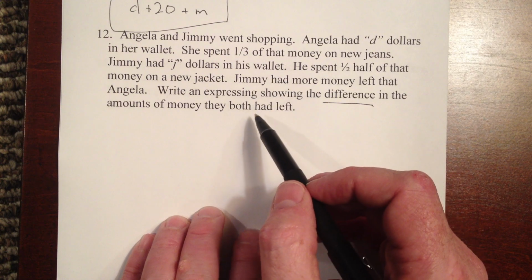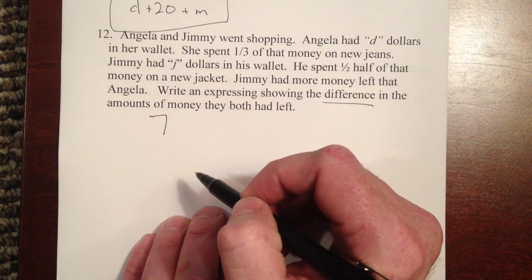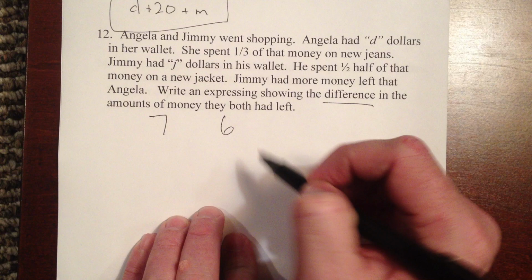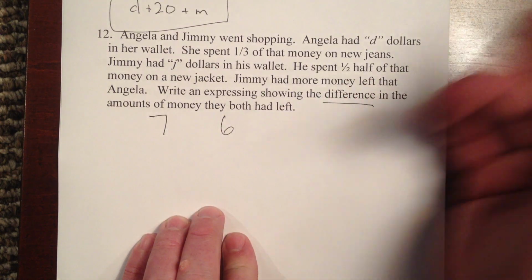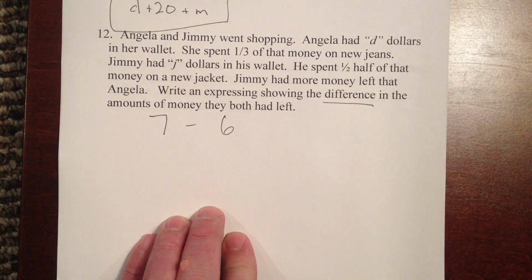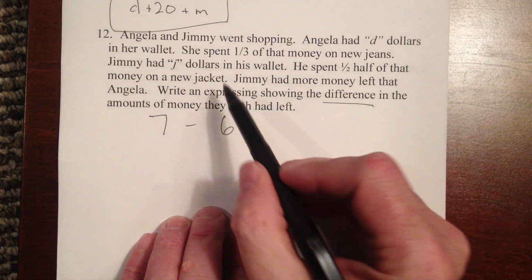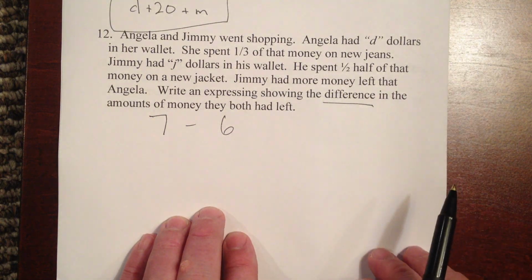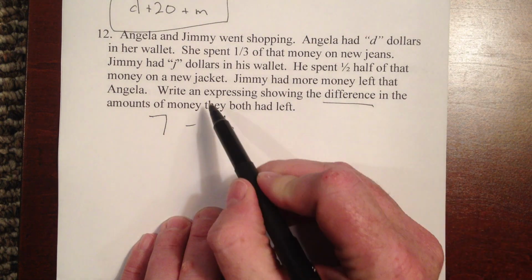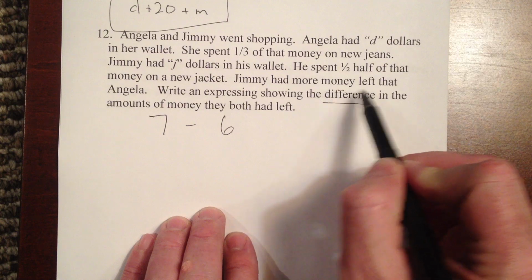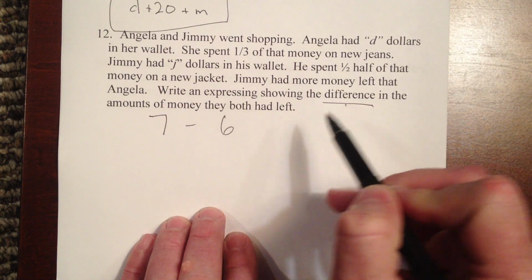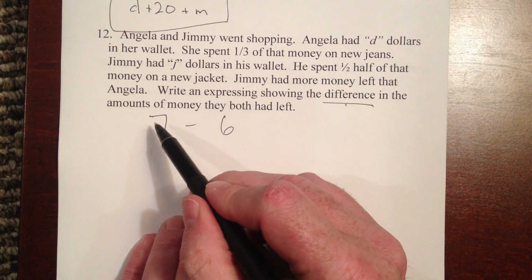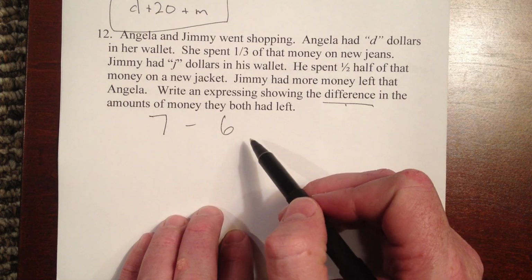For example, if Jimmy had $7 left and Angela had $6, if we want to know the difference between those two, we would simply subtract. Okay? Because we're asking for the difference. But unfortunately for us, we got all this mess here that we've got to sort through. The reason they're telling you that Jimmy had more money left than Angela is because we're looking for a difference. And difference, almost always, you take the big number and subtract the small number.